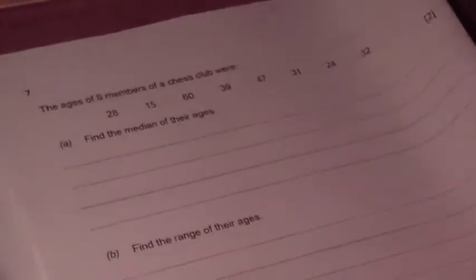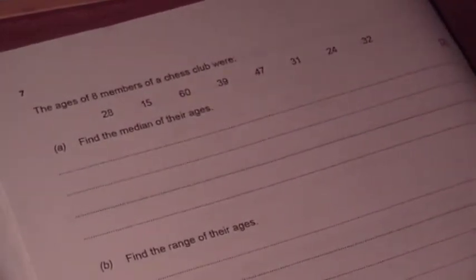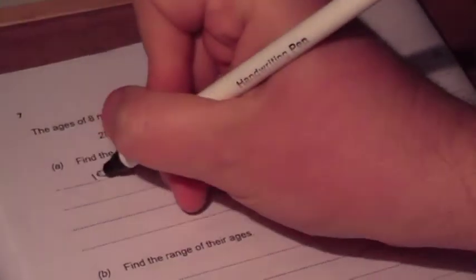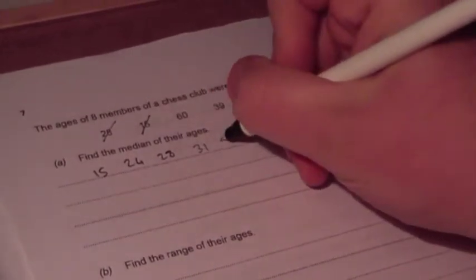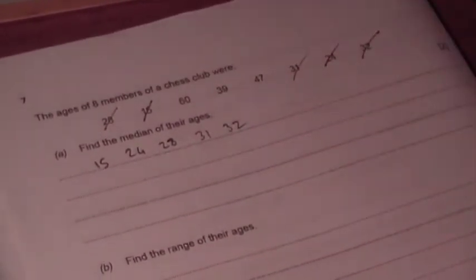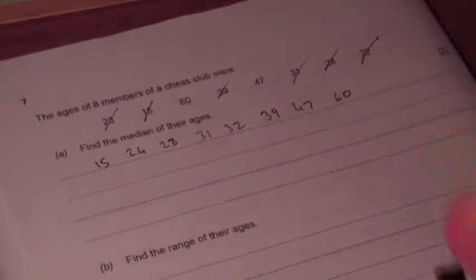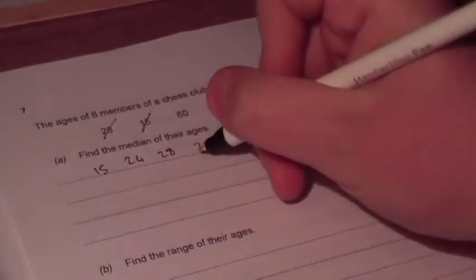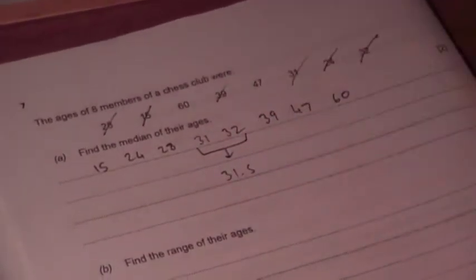Question 7. 8 members of a chess club, their ages are given to us and we're asked to find the median of their ages. The first thing we're going to need to do is put these into size order. So I can see that 15 is the smallest. Then I've got 24 and 28 as my numbers in the 20s. I've got 31 and 32 then from those two there. 39, 47 and 60. My median in the middle, because I've got an even number of data, is halfway between 31 and 32, which is going to be 31.5.